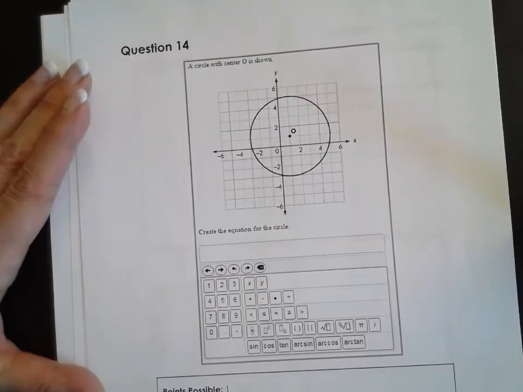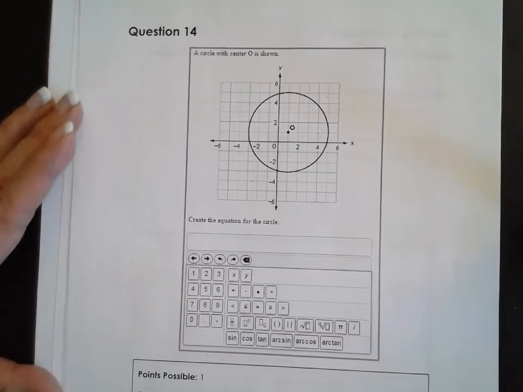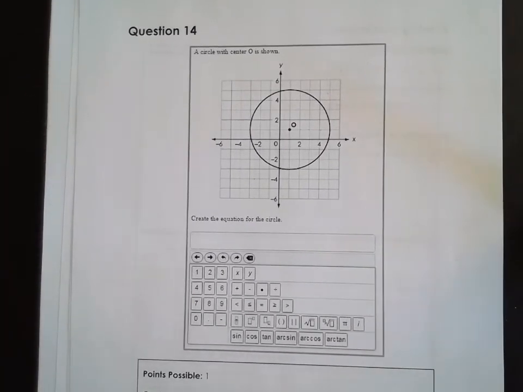All right, 14, circle with the center is shown. Who remembers the formula for an equation of a circle? Anybody? Is it on your formula sheet? No, not the circumference or area. The actual equation for a circle. Like the equation for a line is y equals mx plus b.